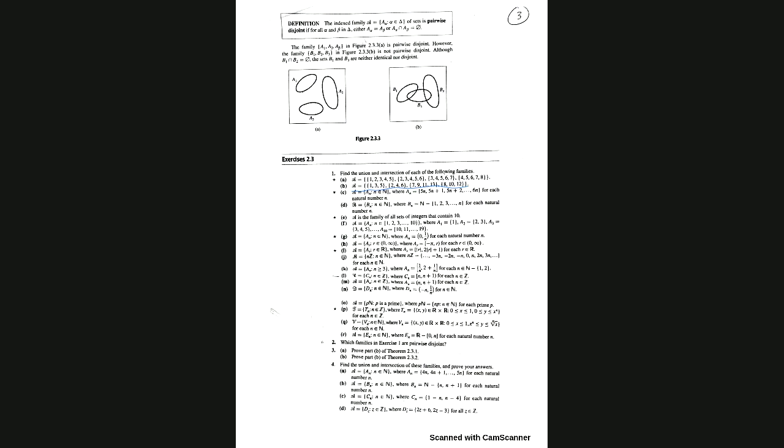Empty set. Oh, the union. The union of all of them is what? Okay, 1 through 12? 1, 2, 3, 4, 5, 6, 7, 8. Yeah, it's 1 through 12, right?